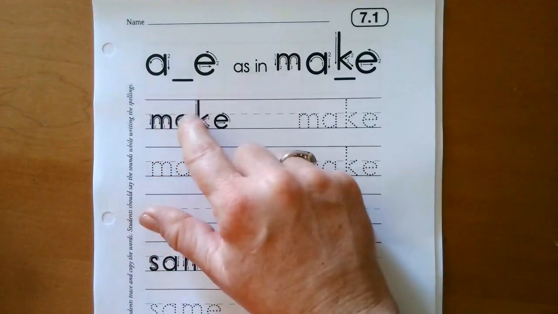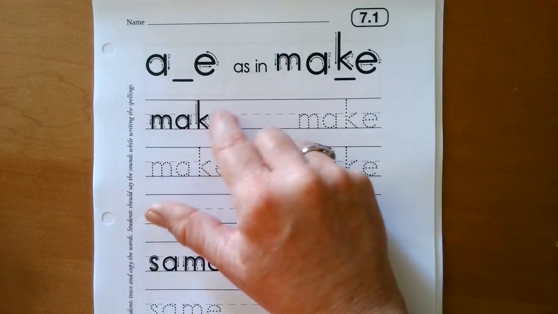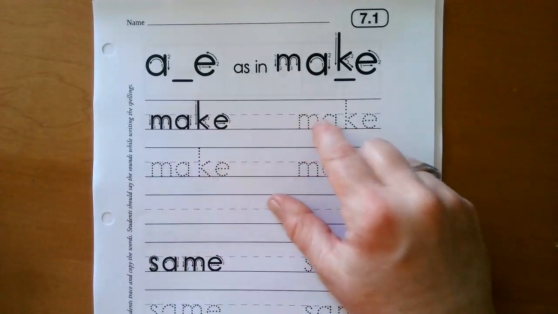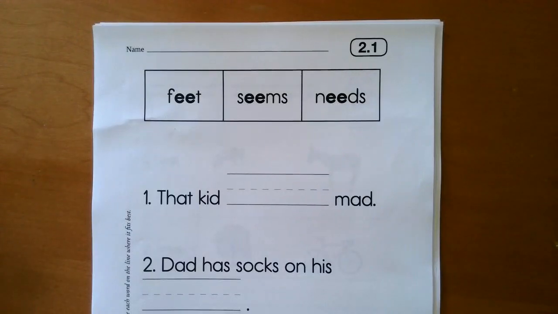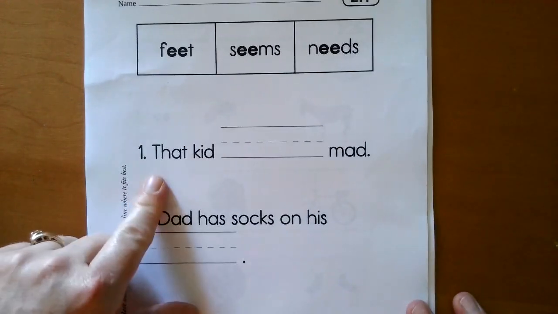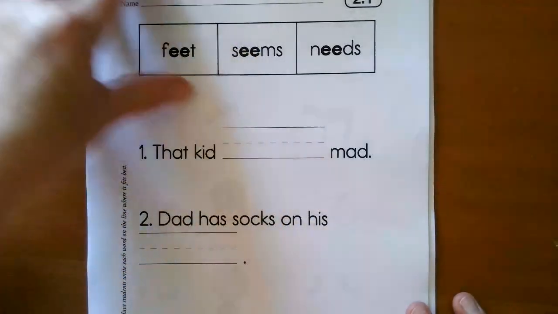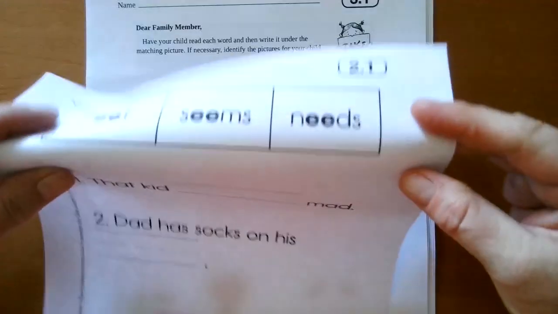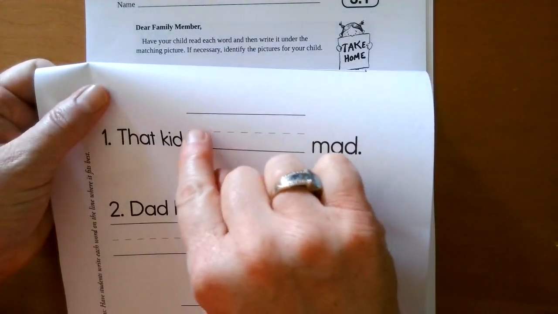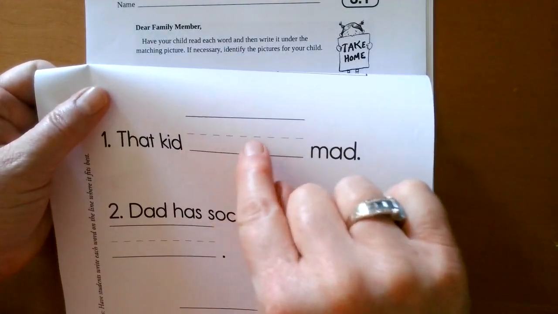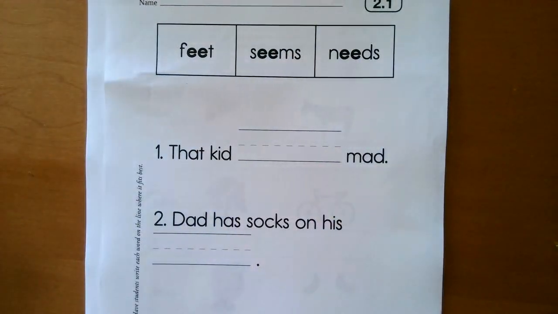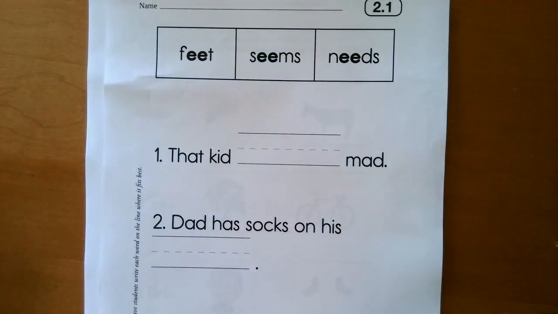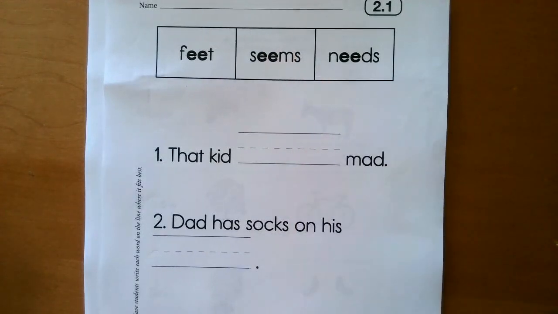You would have them do A, K. Word bank, fill in the blank. So where they would read, that kid seems mad. Fold it over. They do it from sounds, E, Z. And they can check to make sure they spelled it correctly. If they need to, I mean not trace it, but copy it rather than hide it, then you can certainly do that.